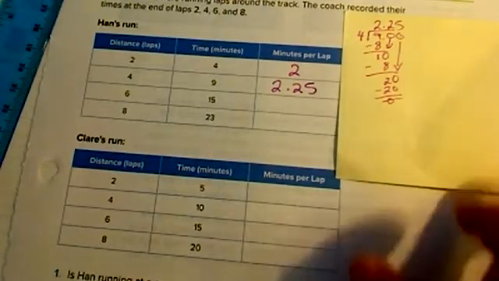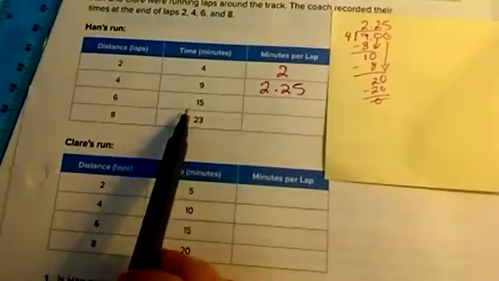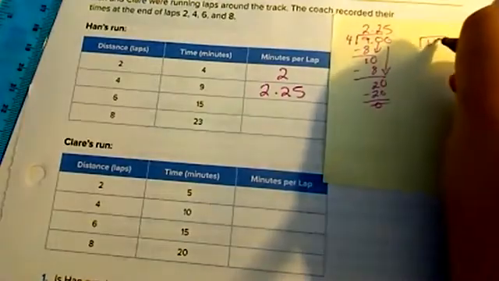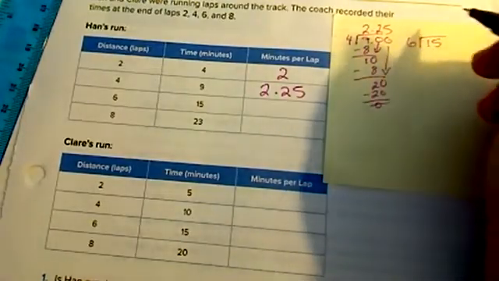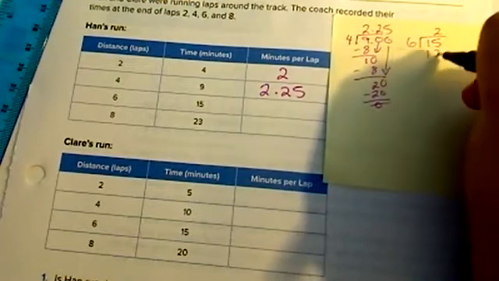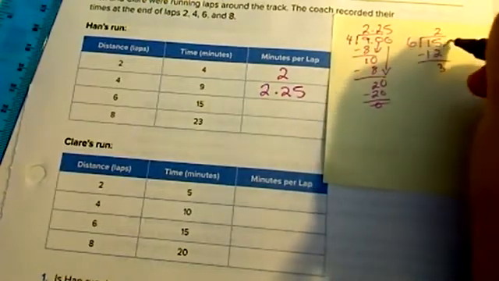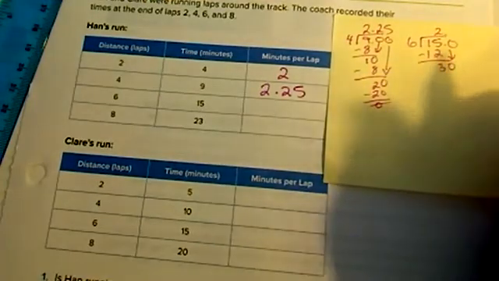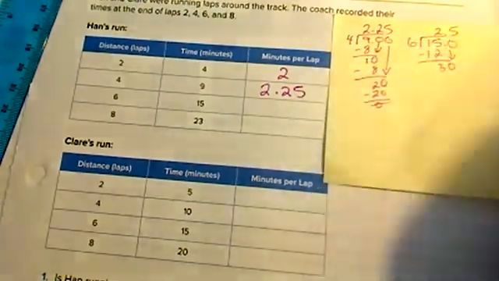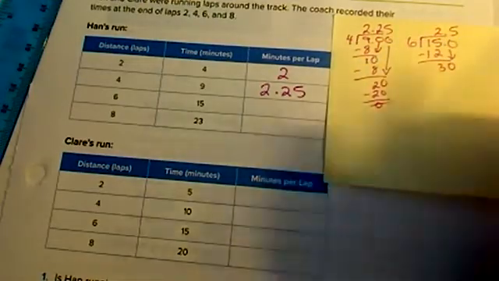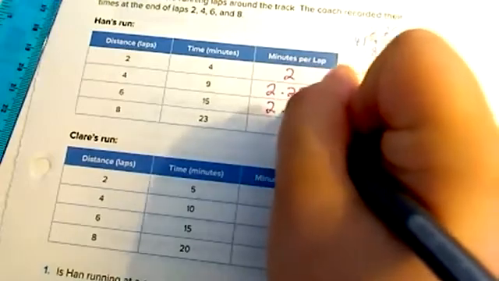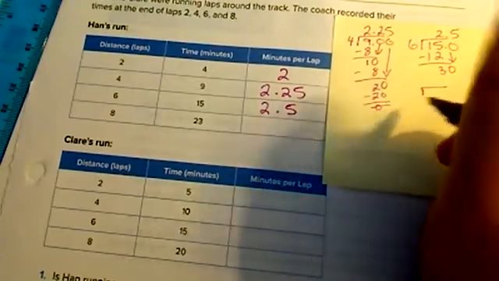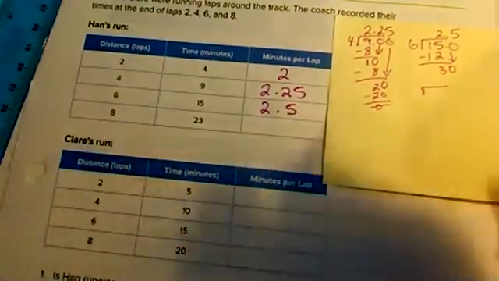All right, welcome back. Let's check your answers. So the next one, we're going to do 15 divided by 6. So 15 and 6. 6 goes into 15 twice. That's going to give us 12. 3 left over. 6 goes into 30 5 times. So this one is 2½ minutes per lap. And our last one, so we have 23 divided by 8.